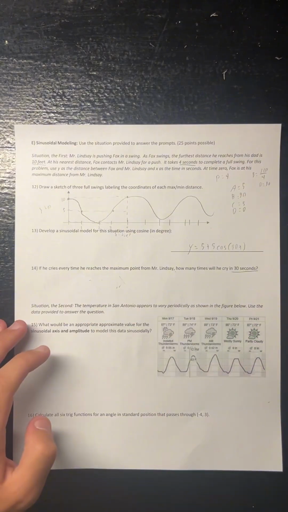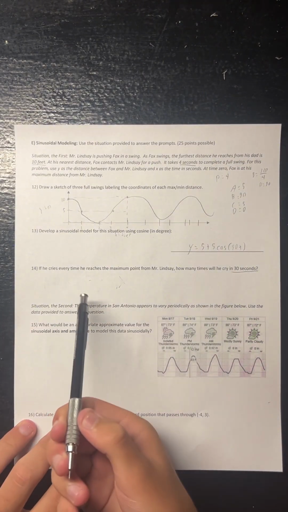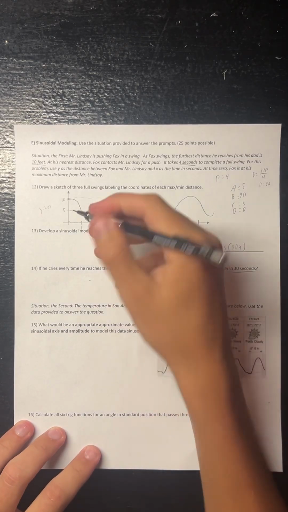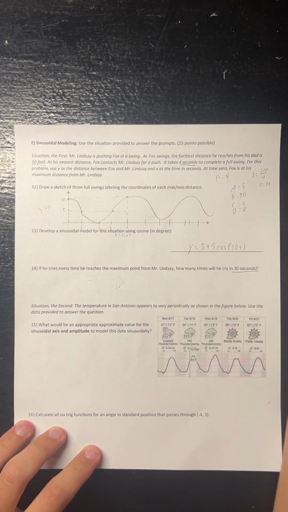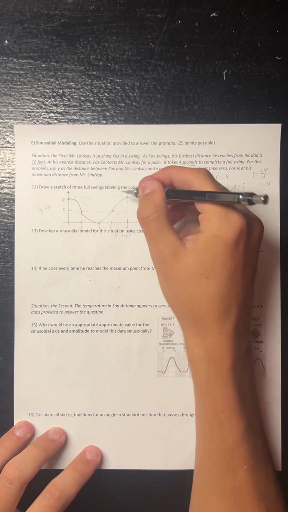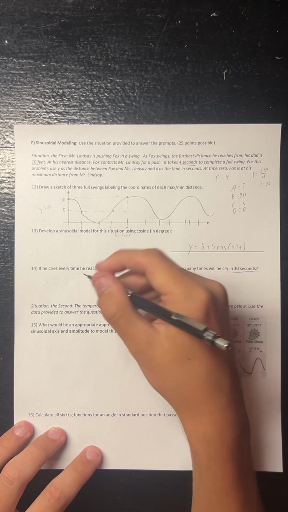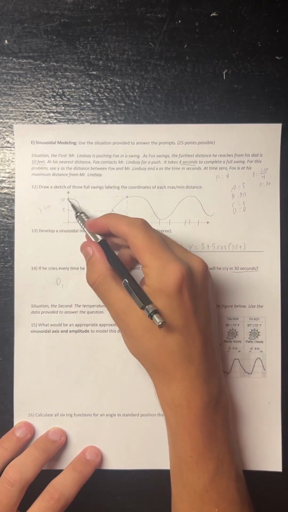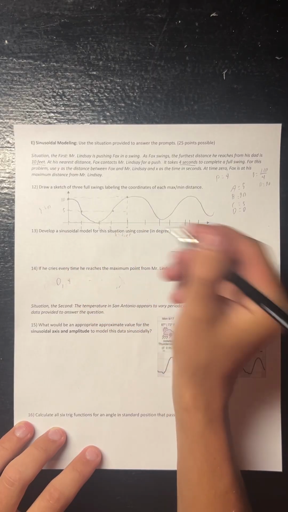Okay, the next question asks, if he cries every time he reaches the maximum point for Mr. Lindsay, how many times would he cry in 30 seconds? The period is 4 seconds, so every 4 seconds he will be crying, because he will be at the maximum point. So start at 0, he is crying because he's at 10. Next one is 4, he'll be crying.